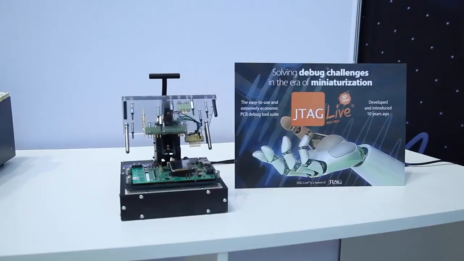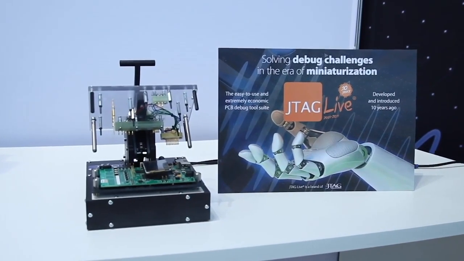Okay. JTAG Live is, if you look traditionally at boundary scan, JTAG boundary scan, then it was originally developed as a tool or a method to test printed circuit boards in manufacturing, because in the middle of the 80s the industry saw that with surface mount technology we are no longer able to access the pins as you used to have for structural testing. So in order to solve that problem, the industry came up with a solution called boundary scan, JTAG boundary scan.